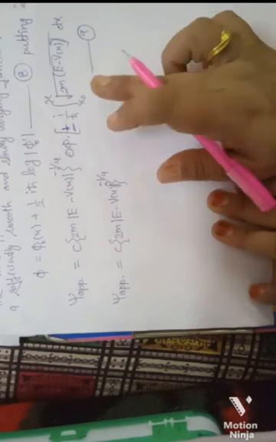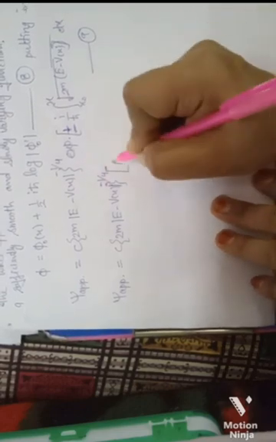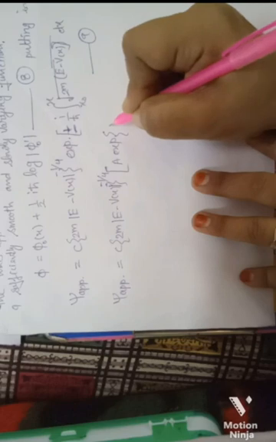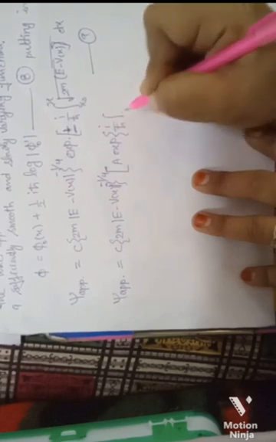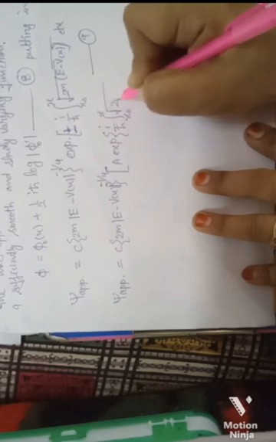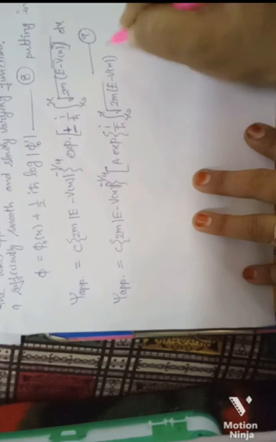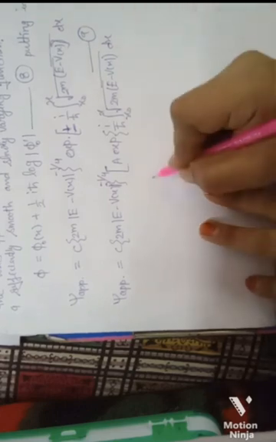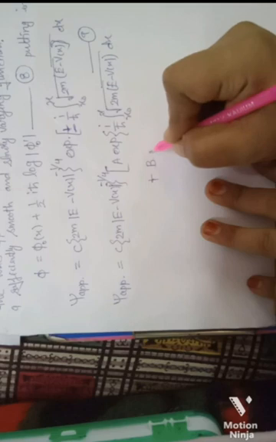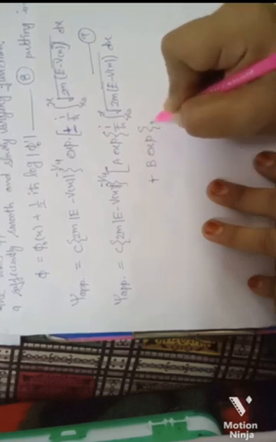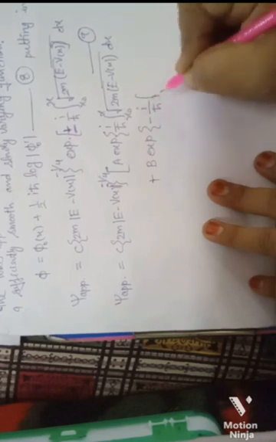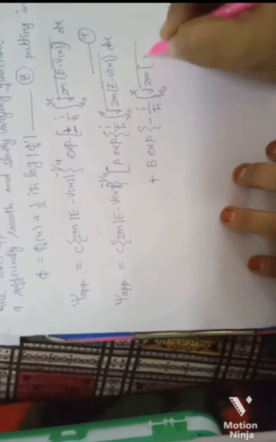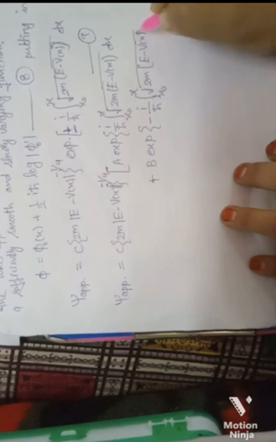Only the change is here: into a exponential of i by h cross integration from x naught to x of root of 2m into (E minus V of x) dx, plus b exponential of minus i by h cross into integration from x naught to x of root of 2m into (E minus V of x) dx.